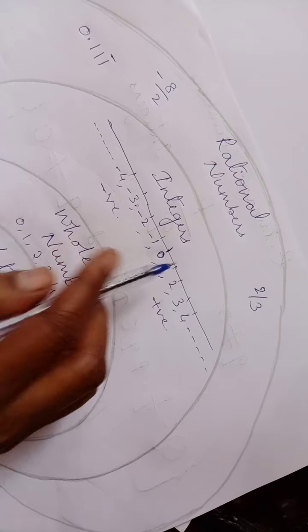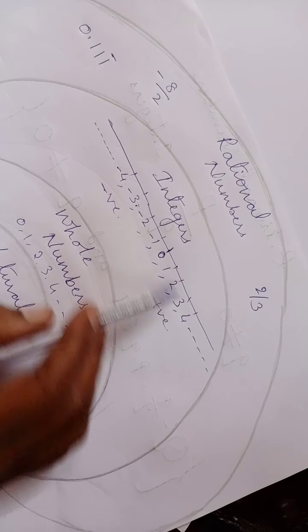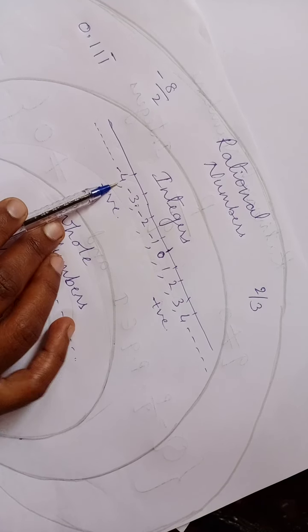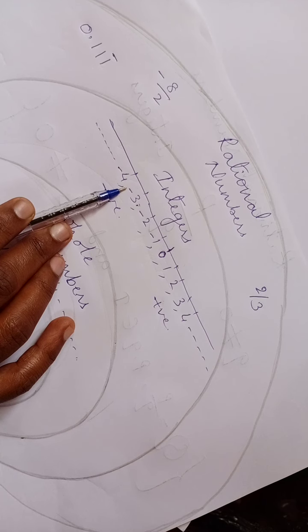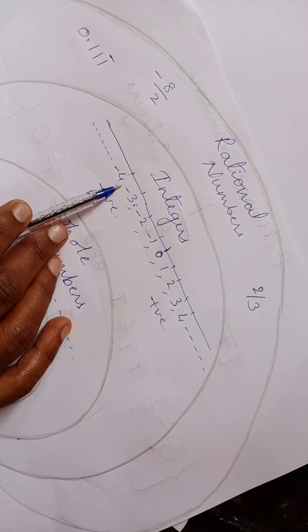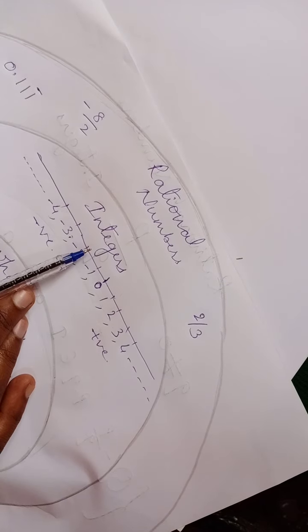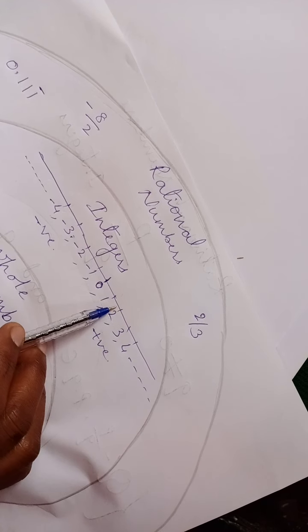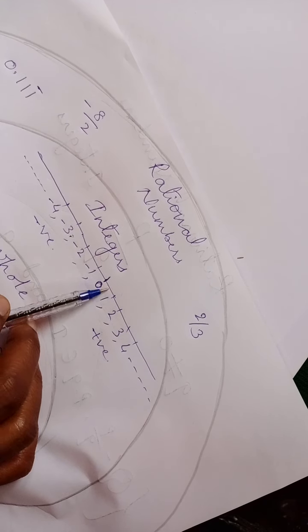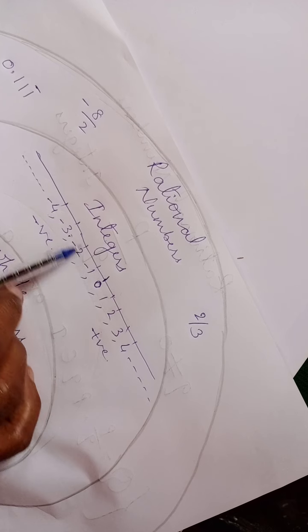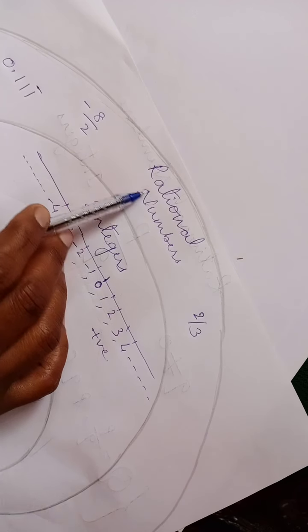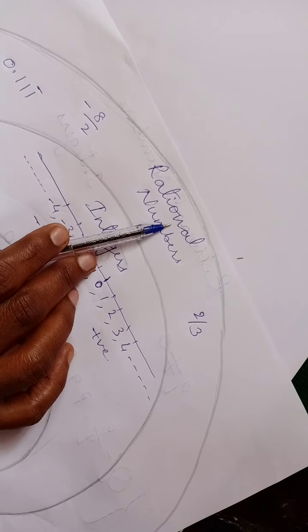So integers are a combination of both positive integers as well as negative integers. Next, when you combine natural numbers, whole numbers, and integers, it will give rational numbers.